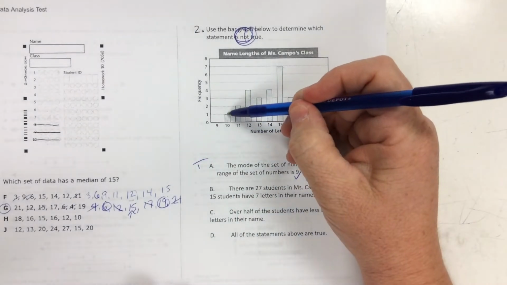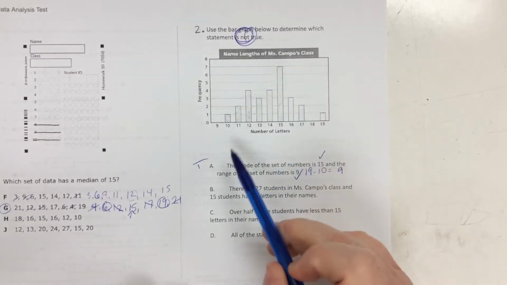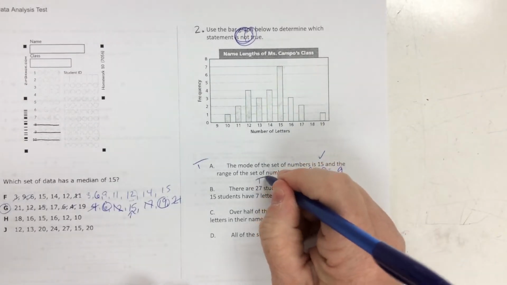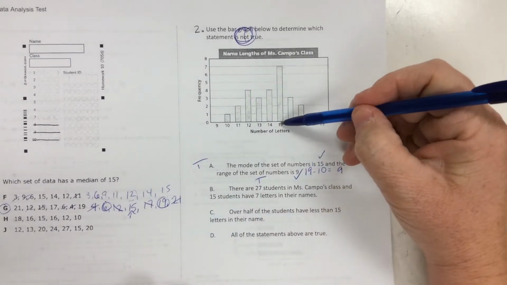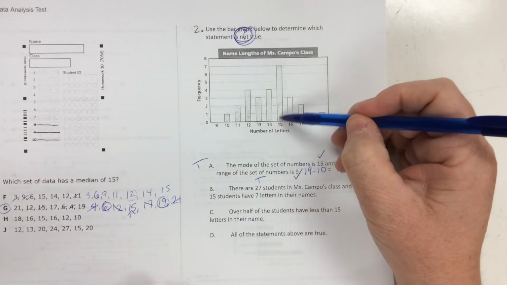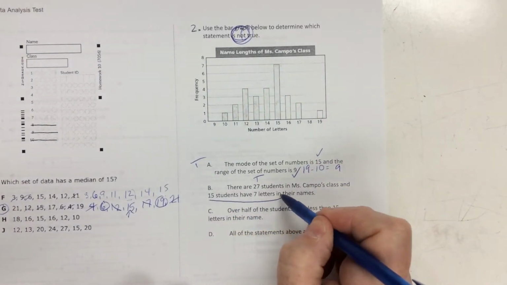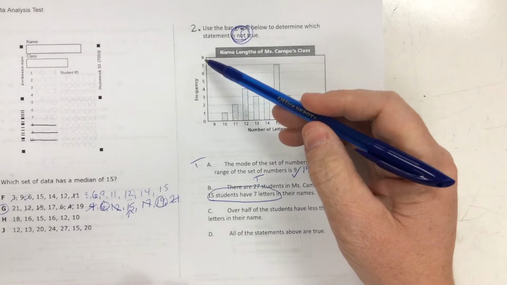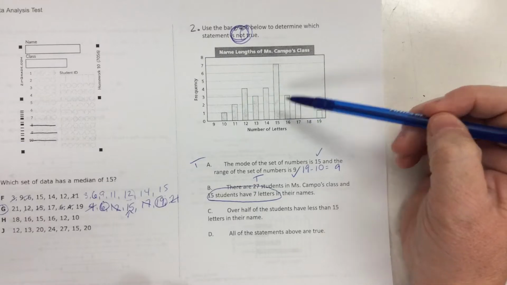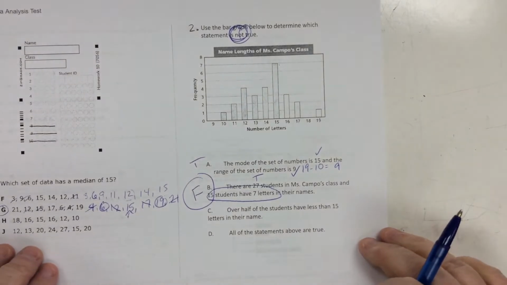Okay, there are 27 students. So when you add these up, 1 here, plus 2, plus 4, plus 3. When you add all of these up, there are 27 students, and then there are 15 students who do not have 7 letters in their name. 7 students have 15 letters. That part is tricky. This says 15 students. Well, no, that's actually 7 students. That's how many times that number was there, okay? So that one is false.